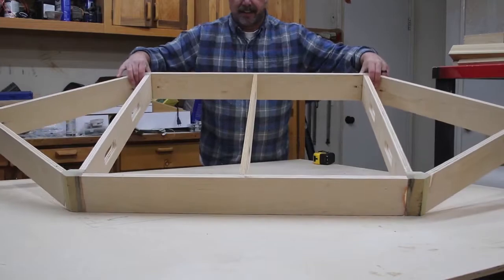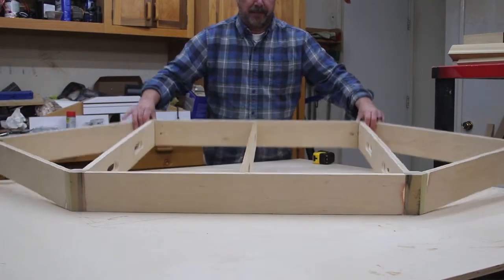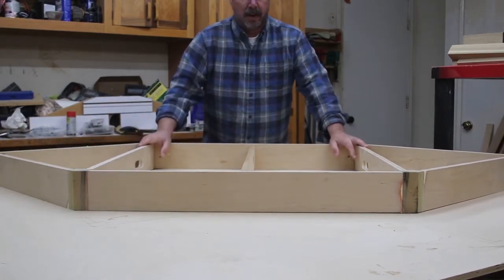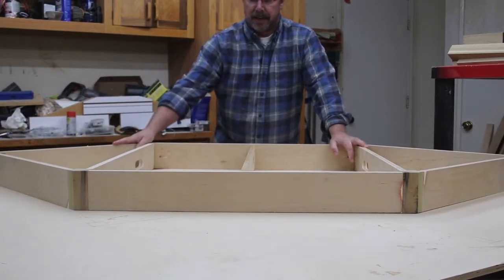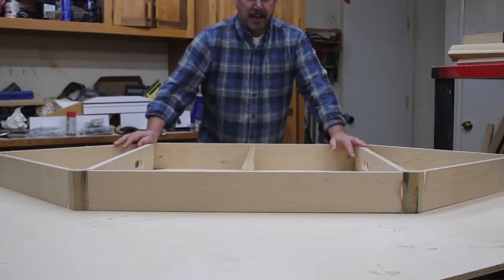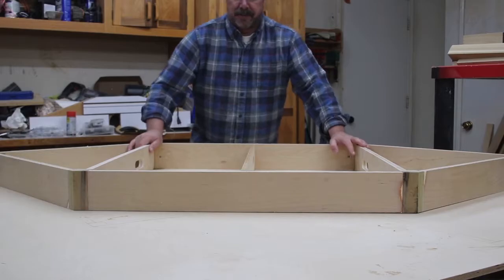Now, as it sits, this module itself is pretty light. It only weighs about 12 pounds. Once you put the sub-road bed on it, it's ready for track, and it's ready for any scenery that you want to put on it. Let's take a look at one of the possible alternatives though.